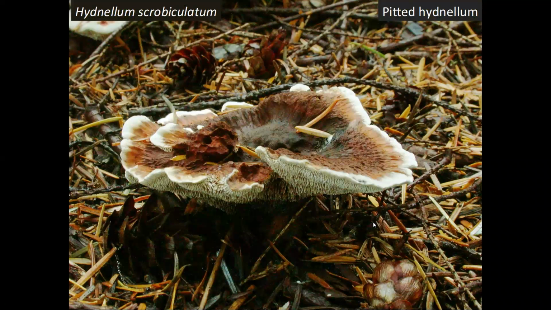When it gets to be this stage or later, it tends to look very much like this. And most people don't realize that this is one of these strawberries and cream fungi. This particular one is not. I'm simply saying that when it gets older, it tends to look like this.